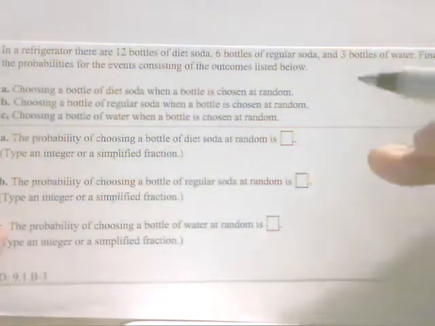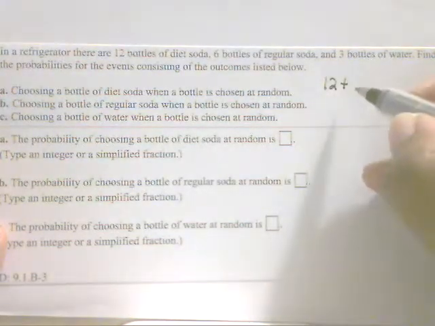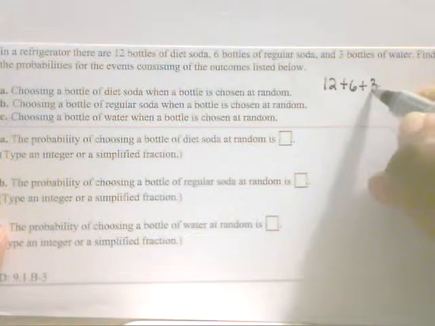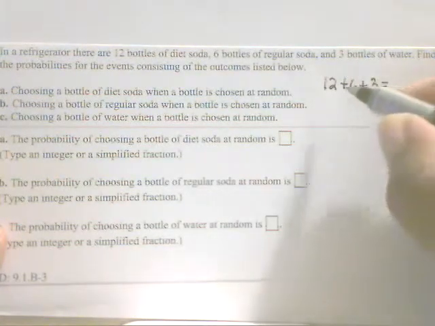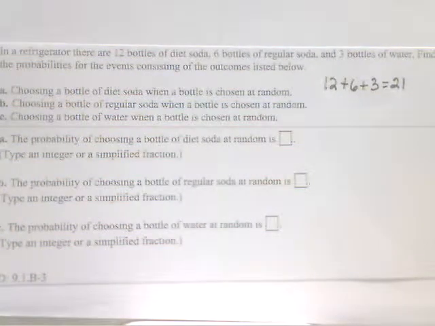Okay, we got 12 diet soda bottles. And then we need to add how many total bottles that we have in the refrigerator. So it's 12 plus 6 plus 3. This will give you 21. Okay, so there are 21 bottles in the refrigerator.